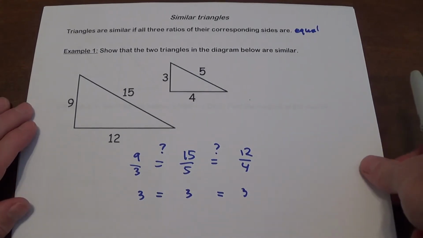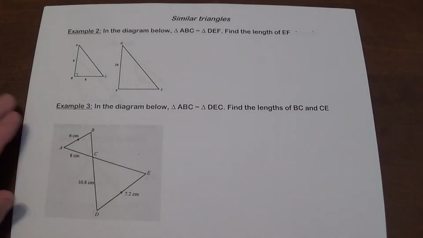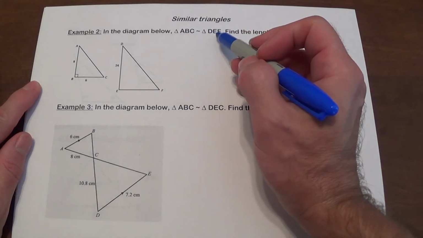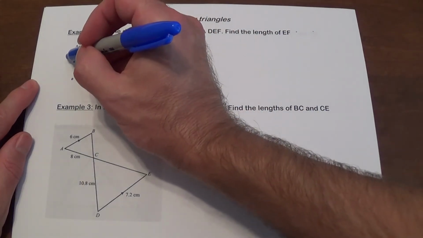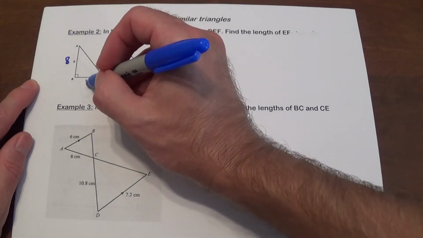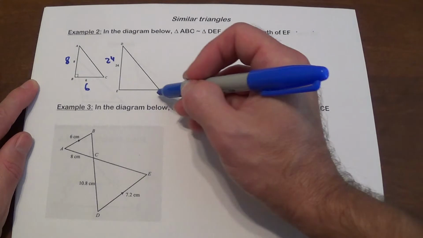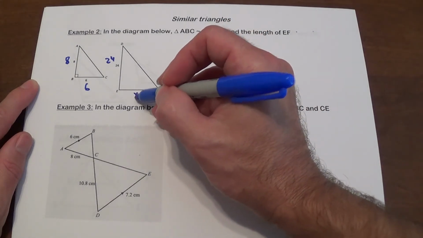Alright, so let's take a look at problems. So we have these two triangles. It tells us that they're similar. This symbol here represents similar. So ABC is similar to DEF. This side, if you can see, this is 8, this is 6, this is 24, and we need to find the length of EF. So EF, let's call this X.